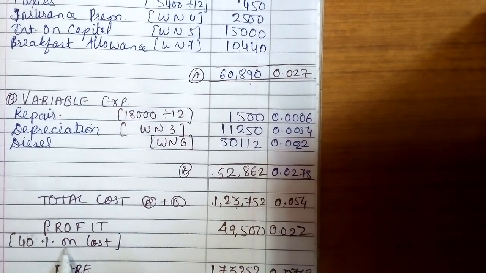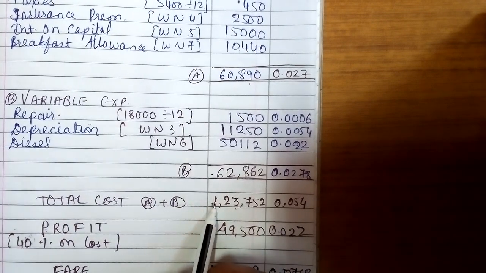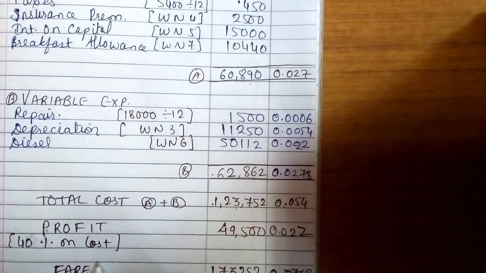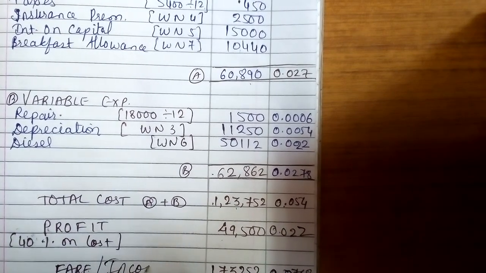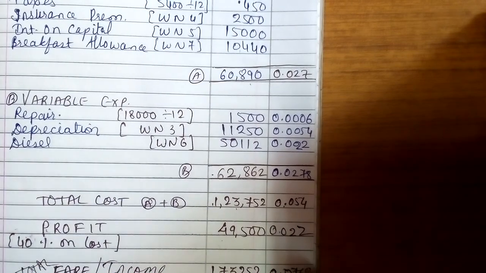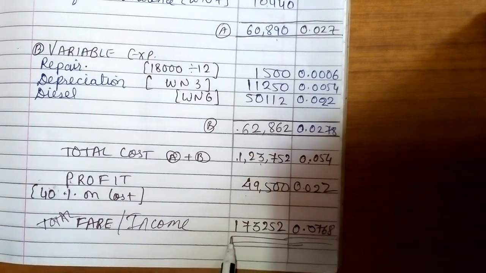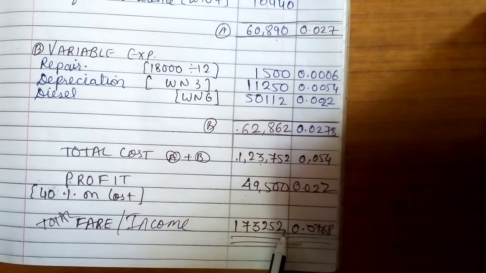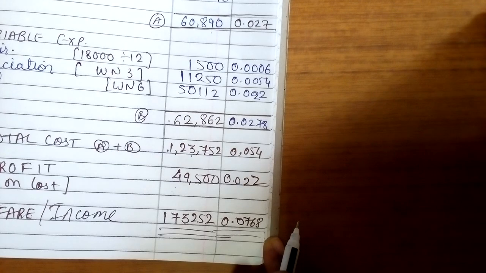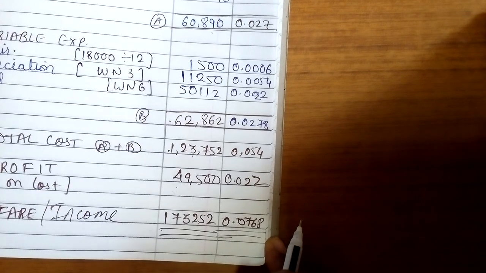Profit is directly charged on cost. So 40% of 1,23,752 will be your profit, and by adding these two we get our fare or income, total fare or income, right? So that is 1,73,252 and the income per passenger kilometer is 0.0768, right?